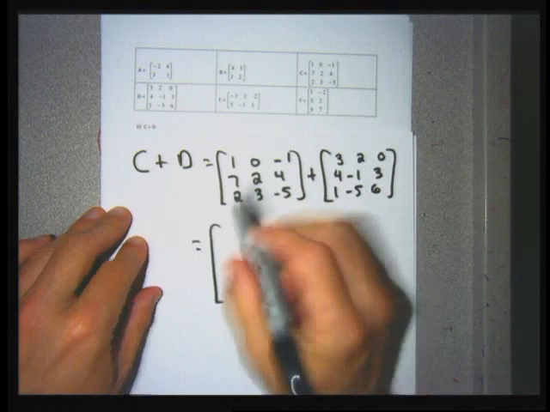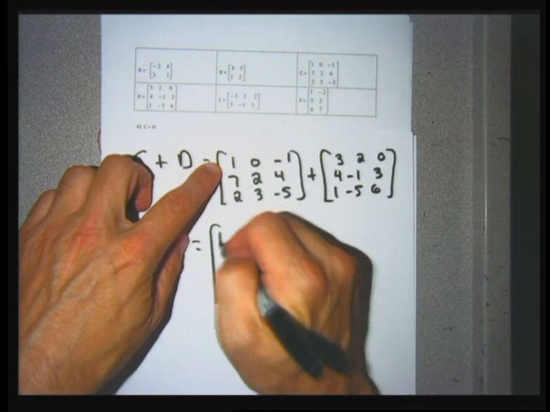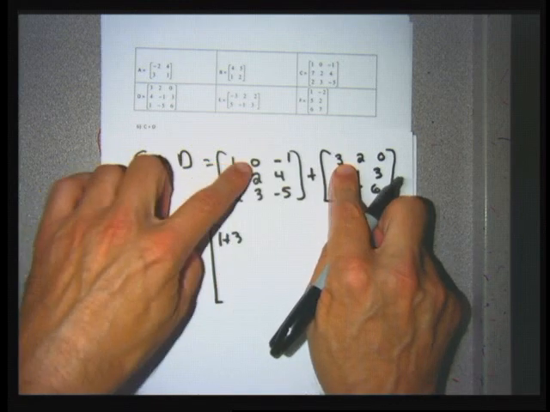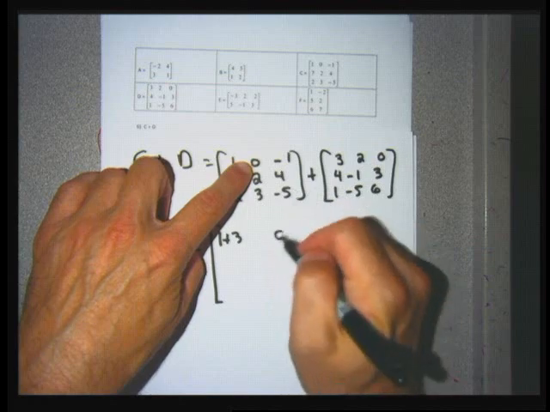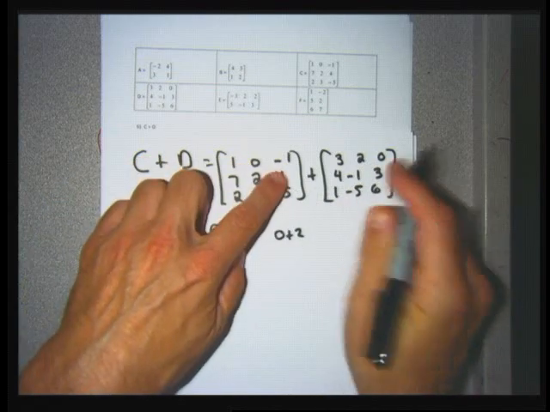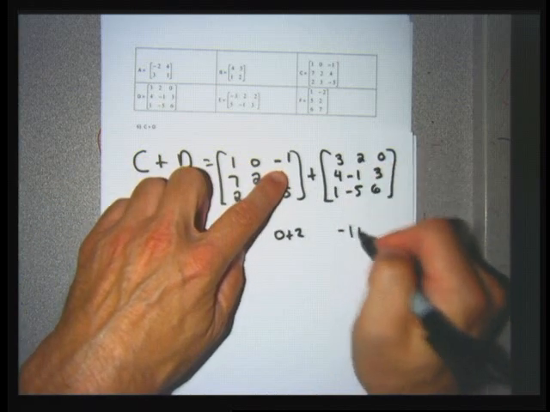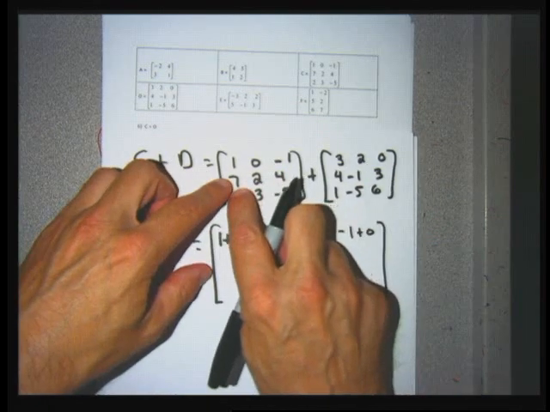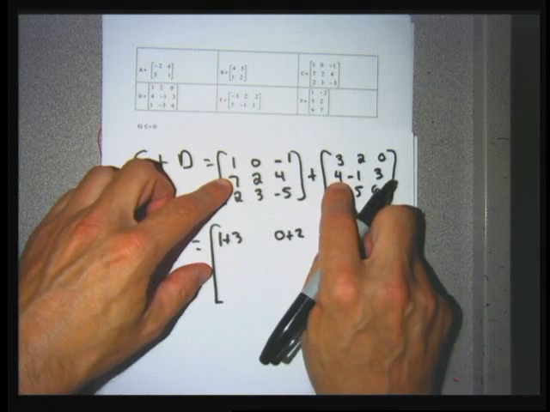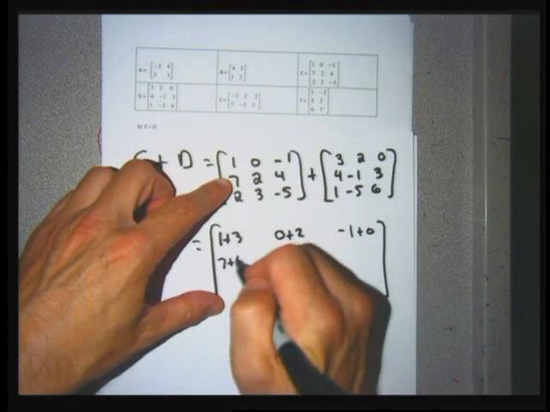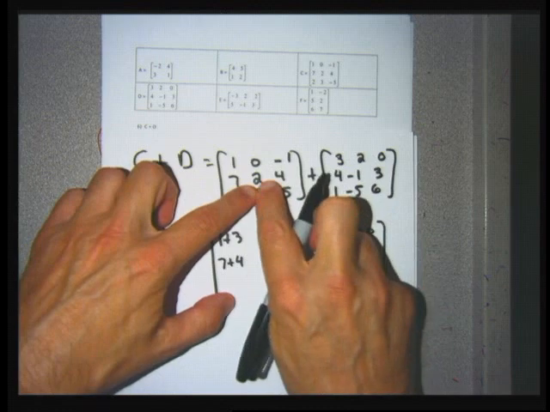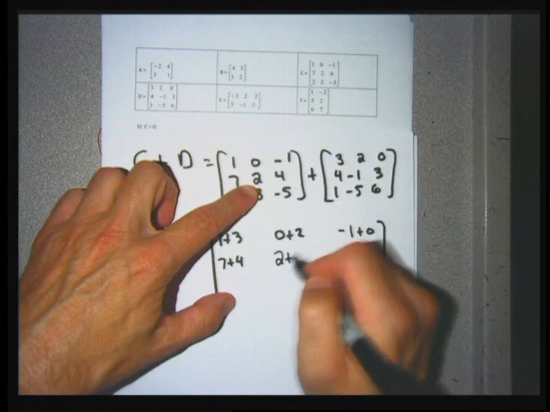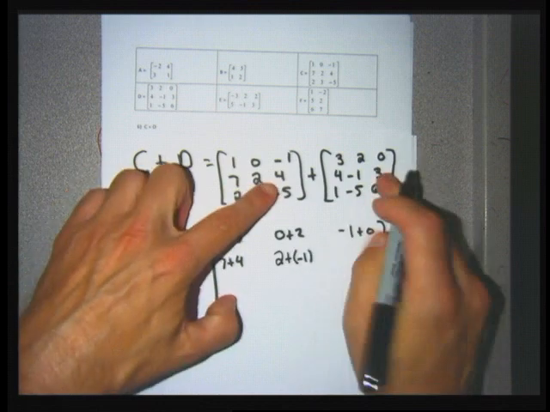So in the upper left-hand corner, I'm going to add the 1 and the 3 that are in the same spots. Upper middle, I'm going to add the 0 and the 2 that are in the same spots. Upper right, I'm going to add the -1 and the 0 that are in the same positions. Move down to the second row, I'm going to add 7 and 4 that are both in the second row, first column. And then take the 2 that's smack dab in the middle, add it to the -1 that's in the middle. So I'm going to go 2 plus -1. And then 4 plus 3.